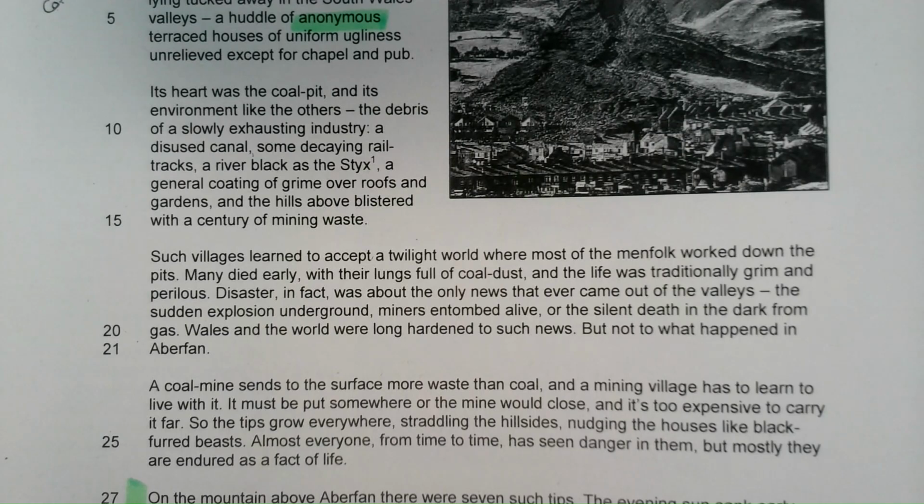Okay. At its heart was the coal pit, and its environment, like the others, the debris of a slowly exhausting industry, a disused canal, some decaying rail tracks, a river black as the Styx, a general coating of grime over the roofs and gardens, and the hills above blistered with a century of mining waste. So we've got a description of Aberfan there, and I want to think, well, what is Aberfan being described like? And I might start quite simple and think, well, is it positive or negative? Is the writer, do they seem to have a positive opinion or a negative opinion? And I think there's quite a bit of negativity here.